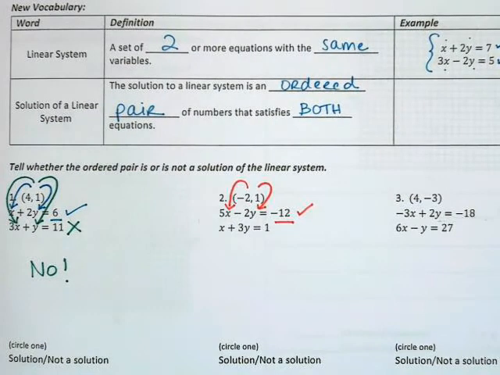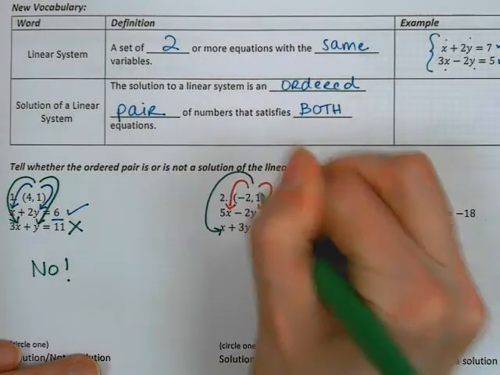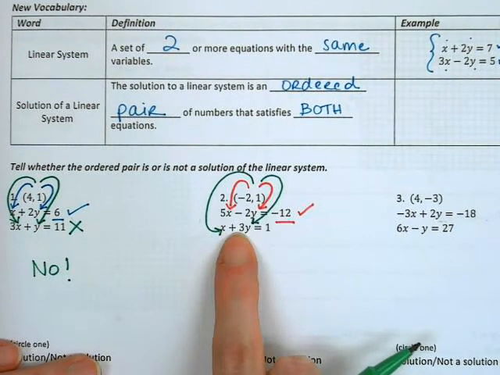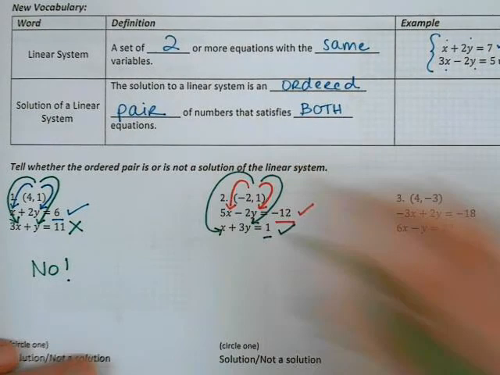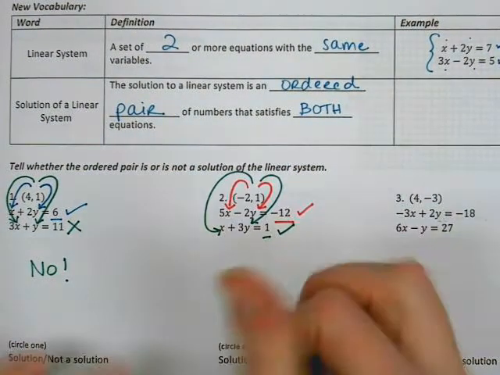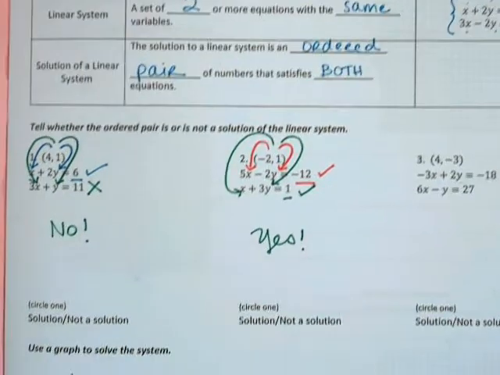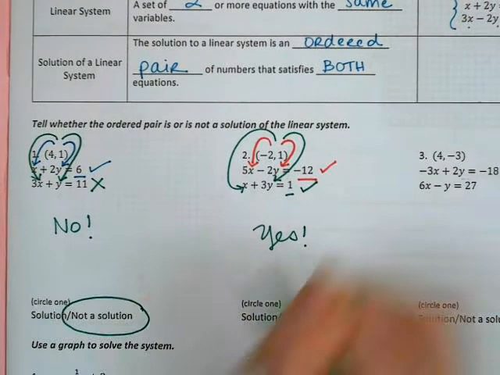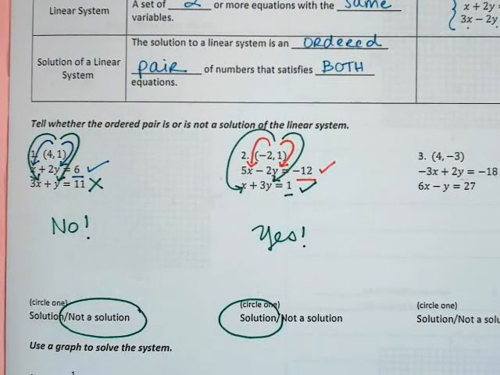And then for the second one, if you plug in negative 2 for x and positive 1 for y, negative 2 plus 3 is 1. So that one does work. And because it works for both, this would be yes. Oh, and even better, no would mean not a solution. Yes would mean solution. Okay, so it's really easy to test.